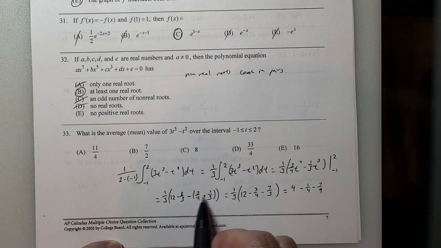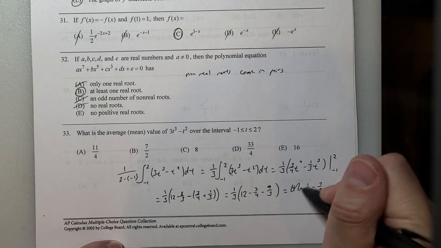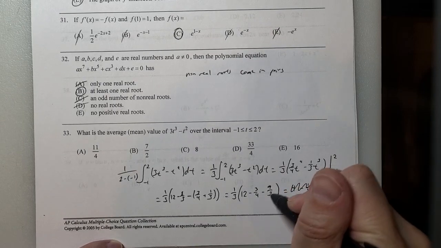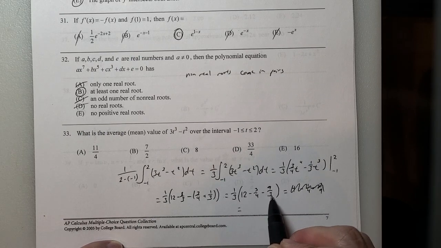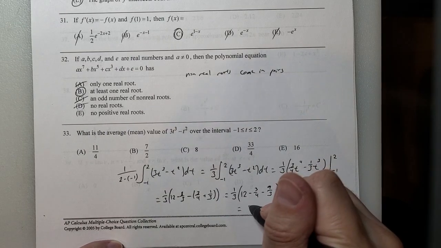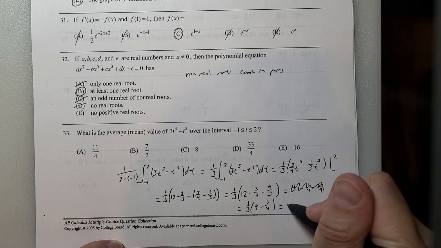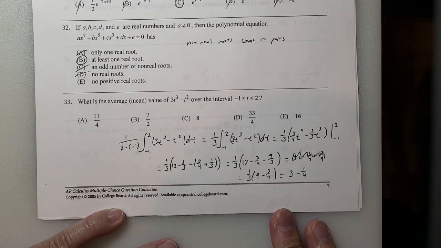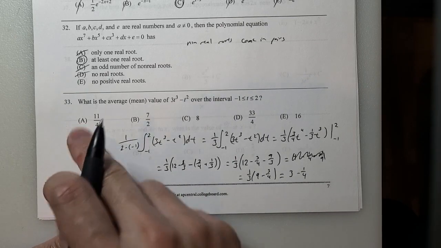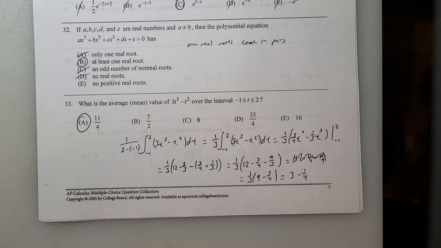Oh, okay, sorry. Minus 1/3 and minus 8/3, that's minus 9/3. Okay, so I did do something wrong there, sorry. So this is what? 9 divided by 3 is 3. 12 minus 3 is 9. So we get 1/3, 9 minus 3/4, which is 3 minus 1/4. So 2.75, which looks like A. Okay? Okay, sorry for that small mistake at the end.